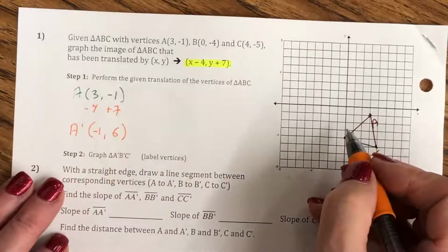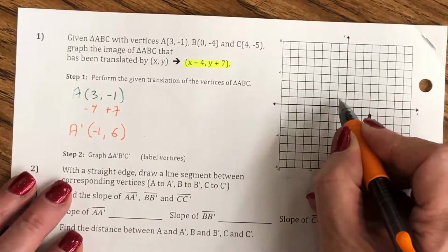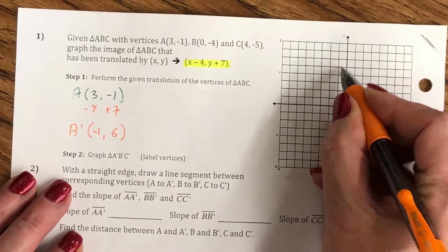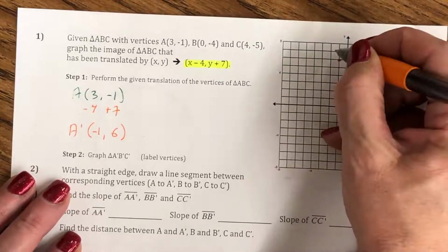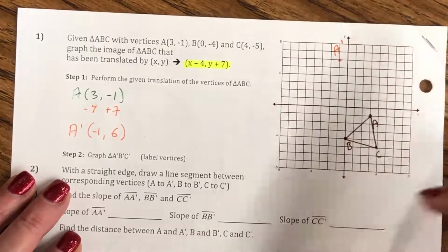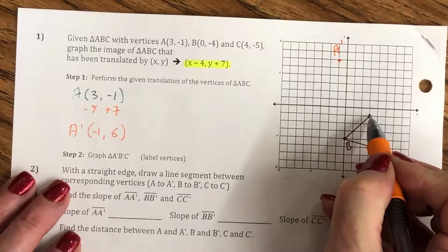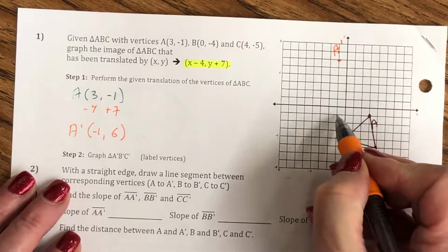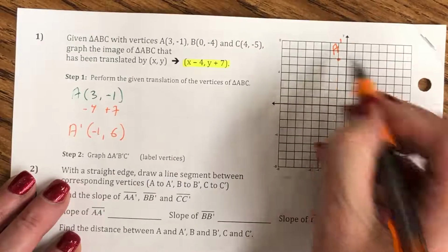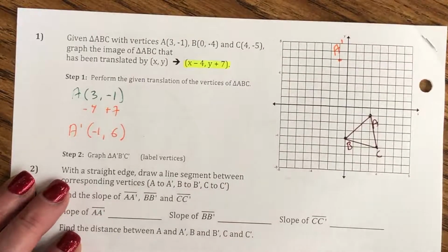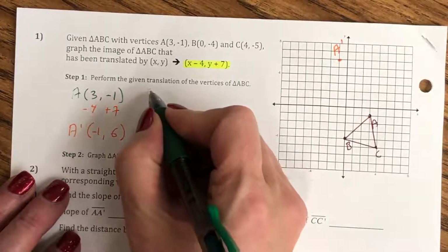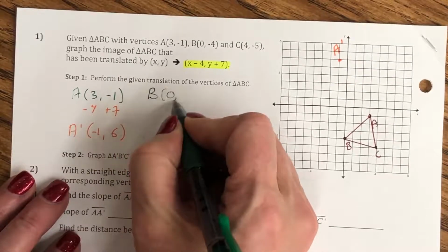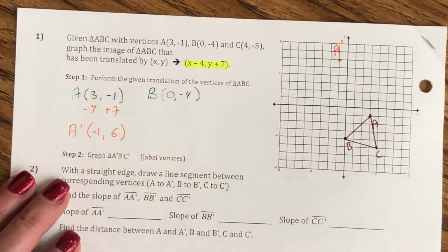And I can plot that over here. So -1, 6, so -1 up 6. And this is my A prime. And I can see that A has gone left 4 and up 7. Okay, then we have B, which is 0, -4.